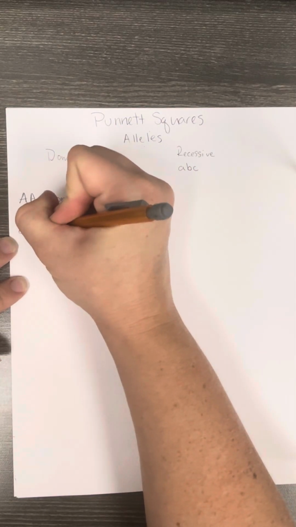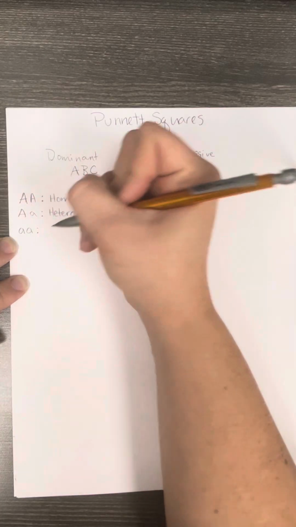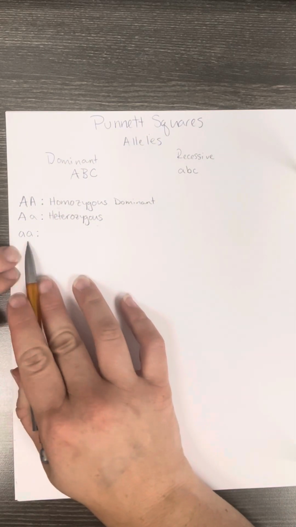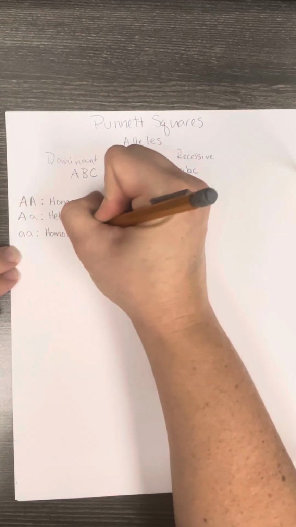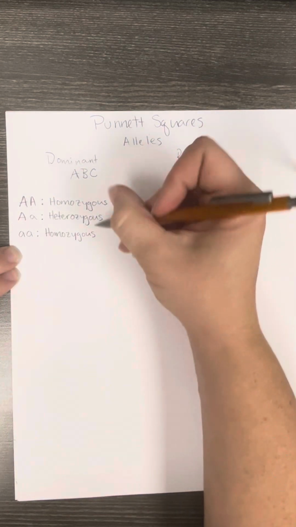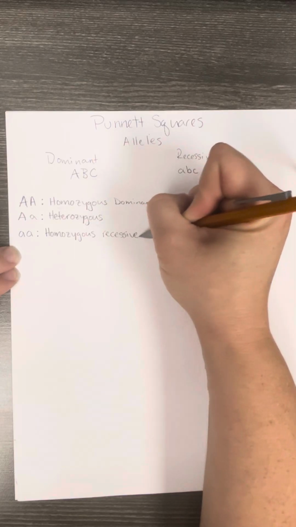So now if I have two recessive alleles, it's the same, so same homozygous. But it's both recessive, so it's going to be homozygous recessive. Okay.